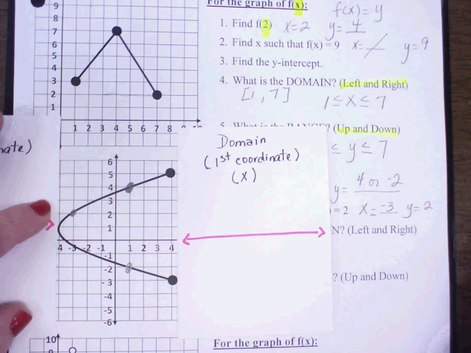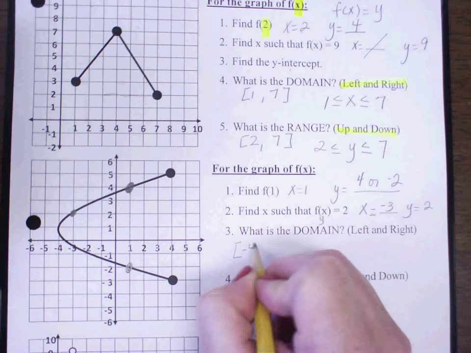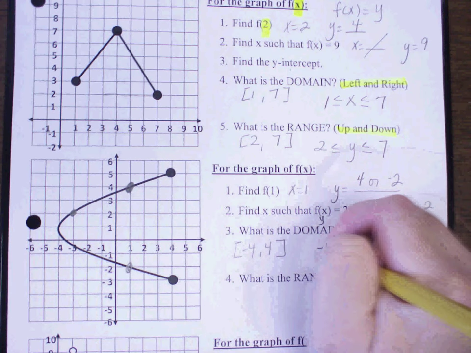Negative 4 to positive 4. All right. So from negative 4 to positive 4, let's put it in inequality notation. Negative 4, x, and 4, crocodiles eating the same way. That's it.